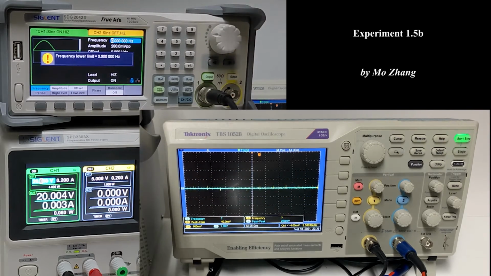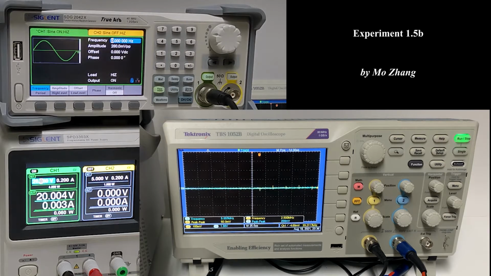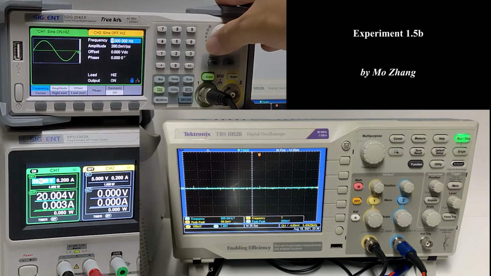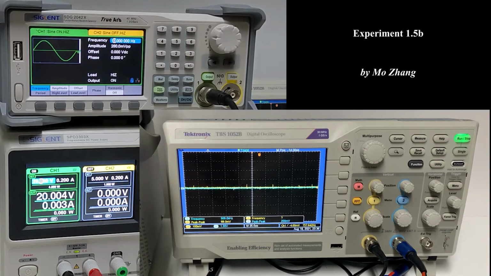Now it's 0 Hz, no signal in the scope. We need to change it to 10 Hz. There, 10 Hz. So far, we cannot see any signal in the scope.